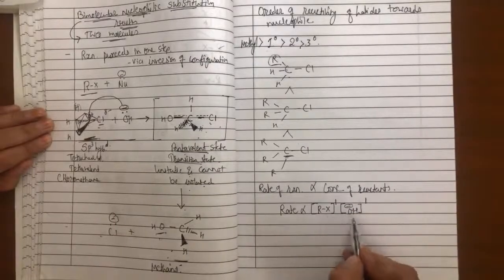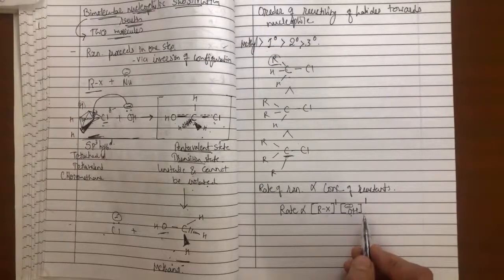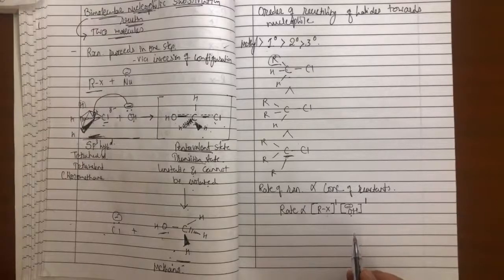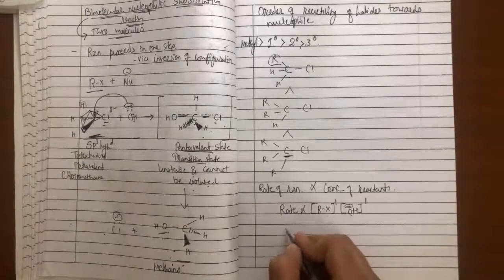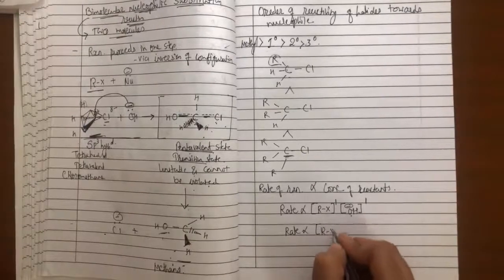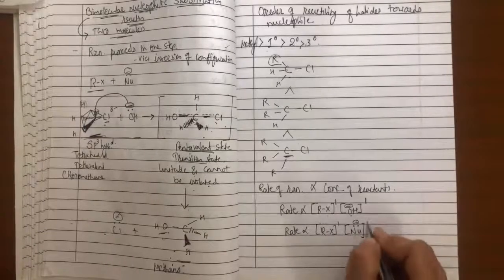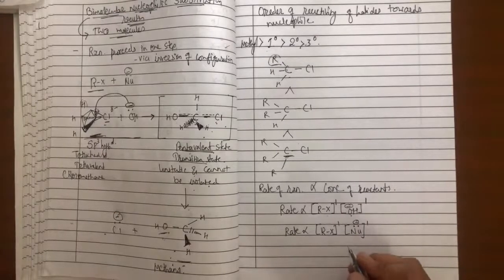See here, two molecules are involved in this process. So this reaction is known as bimolecular nucleophilic substitution reaction. If I have to generalize this, then rate is proportional to RX raised to 1 into Nu concentration raised to 1. So because of this, the reaction is known as bimolecular nucleophilic substitution reaction.